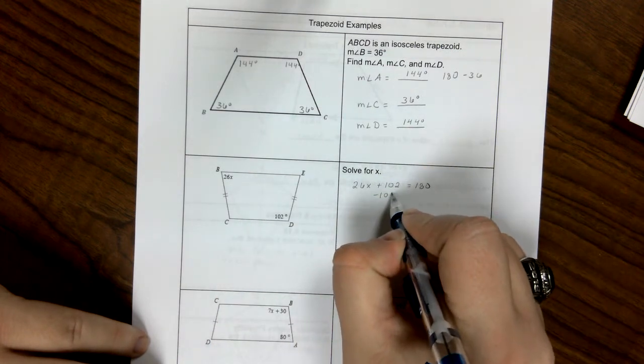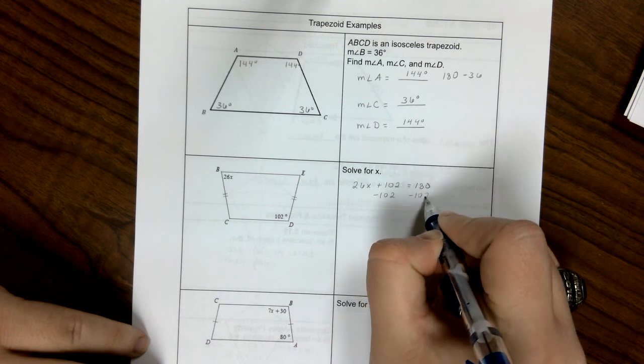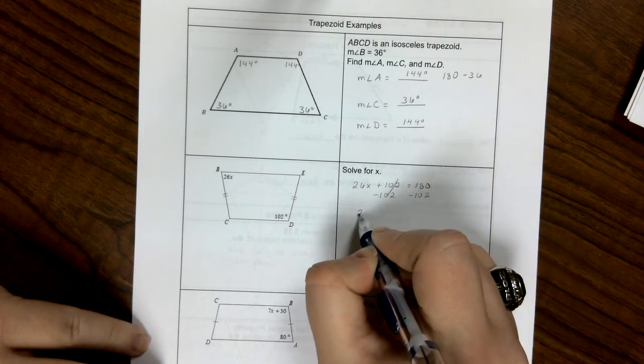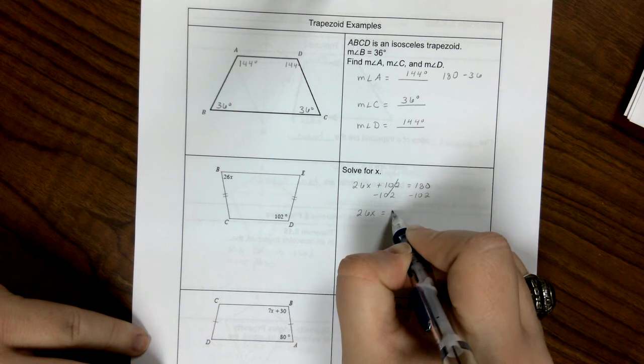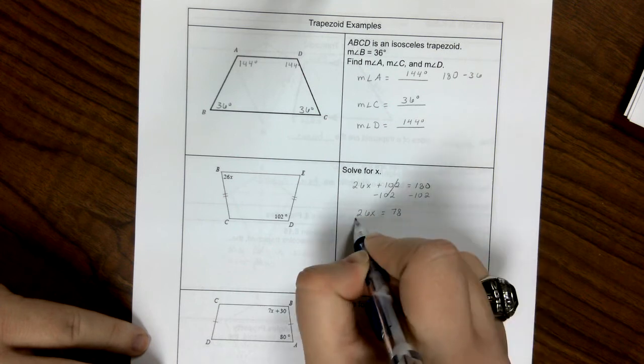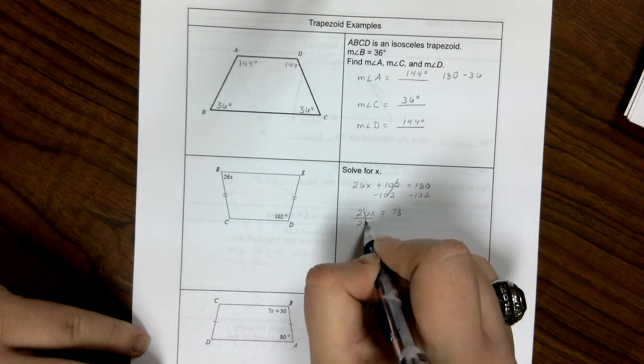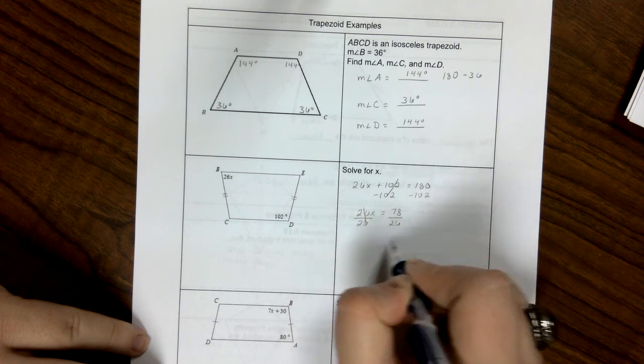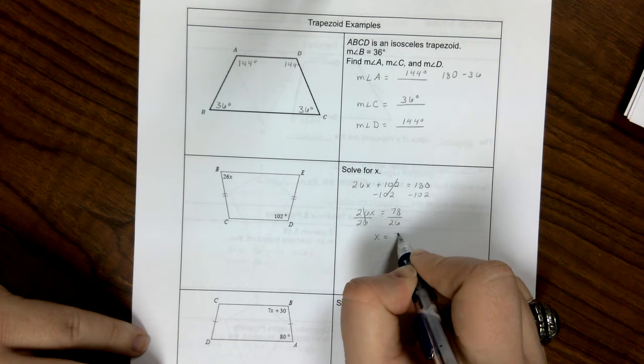Now we'll just subtract 102. And that's going to get us 78. Divide by 26. And x equals 3.